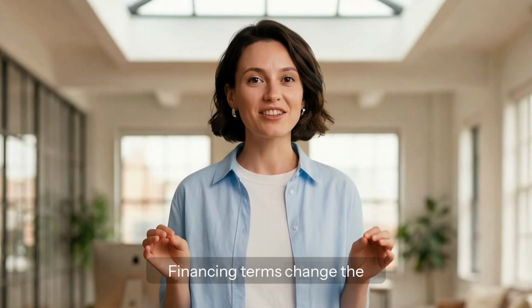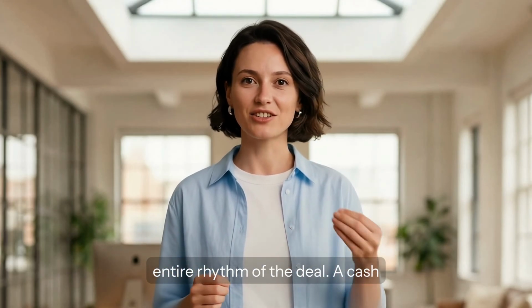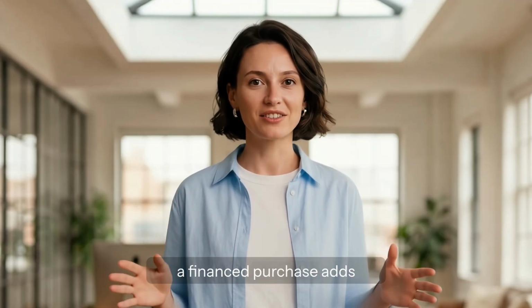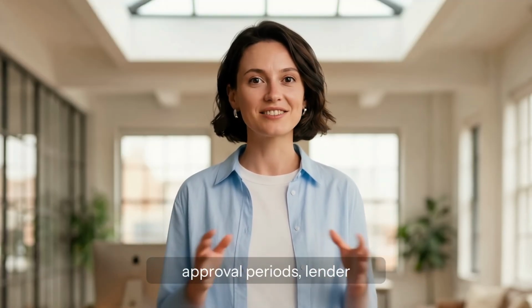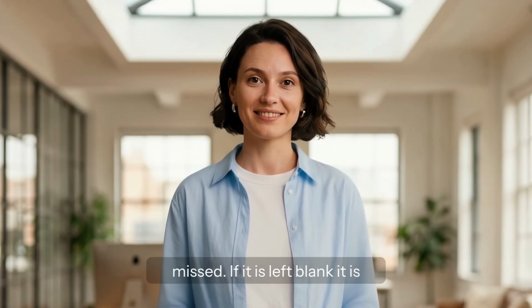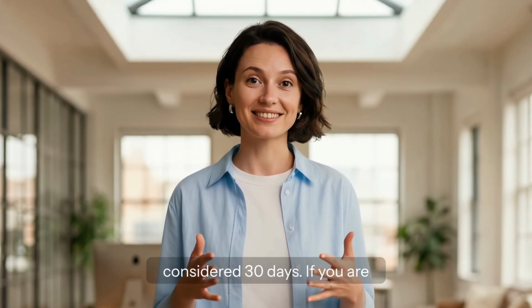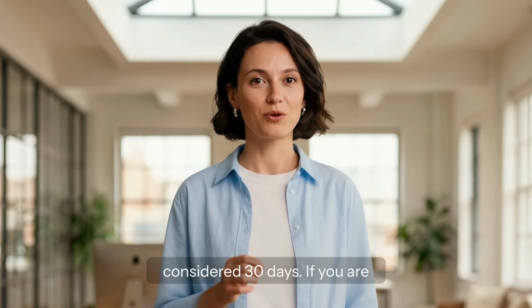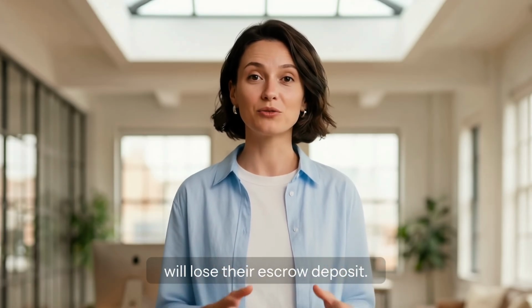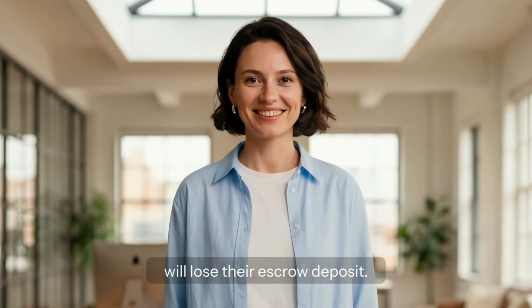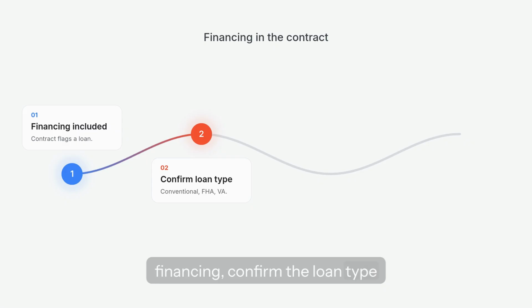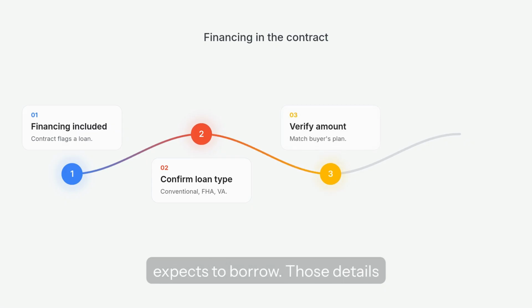Financing terms change the entire rhythm of the deal. A cash transaction removes loan contingency steps, while a finance purchase adds approval periods, lender coordination, and more opportunities for deadlines to be missed. If it is left blank, it is considered 30 days. If you are outside of that window and the buyer cannot get financed, they will lose their escrow deposit. When the contract includes financing, confirm the loan type and the amount the buyer expects to borrow.